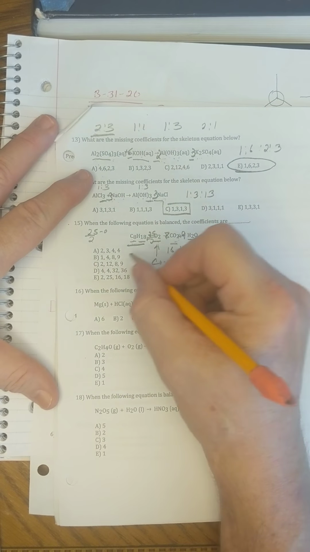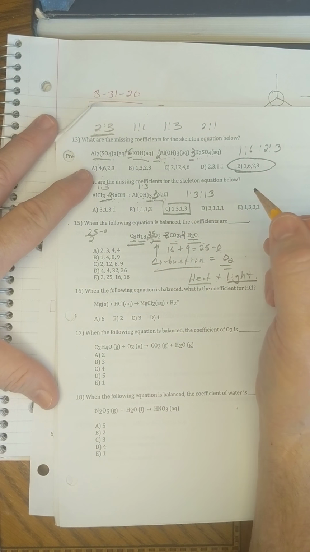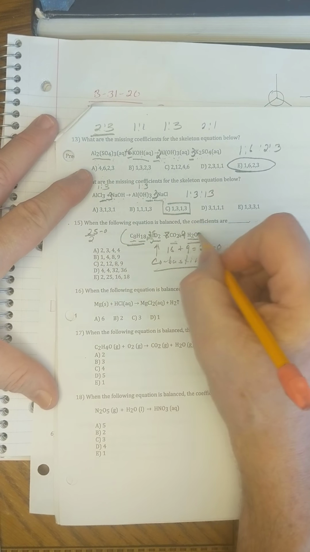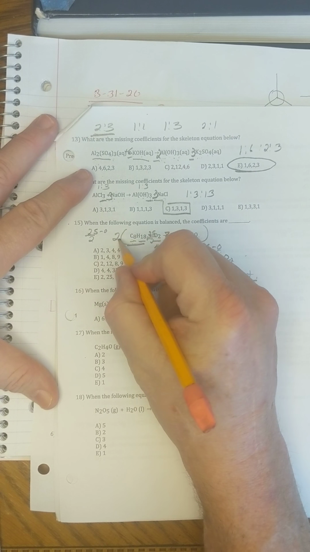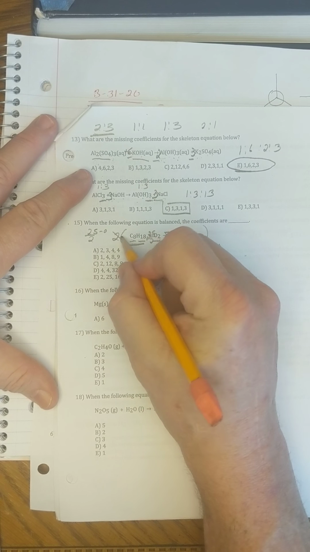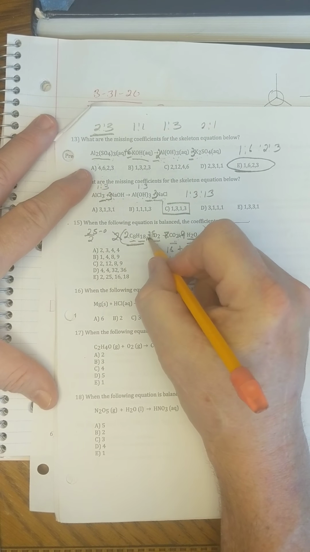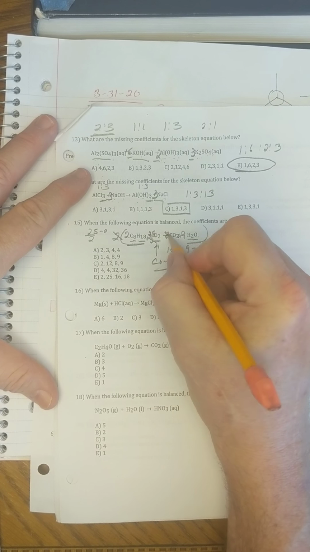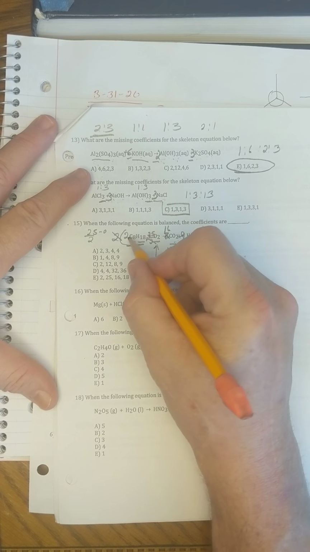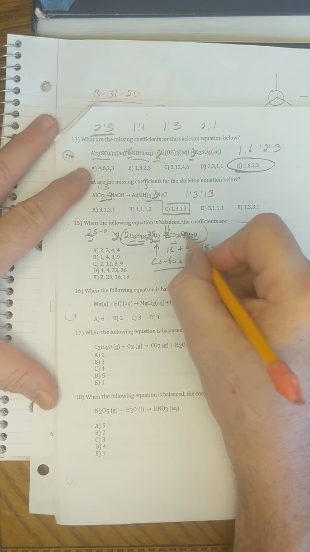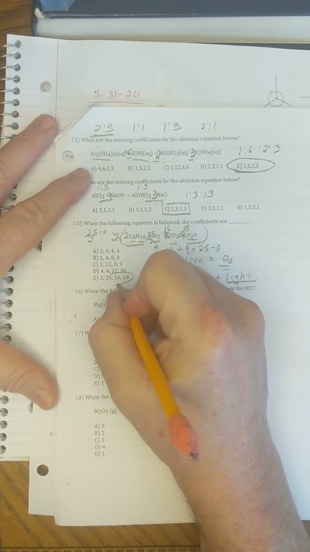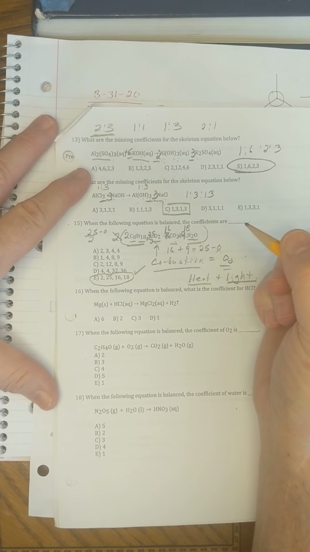Now that would be correct, but I don't see anything here with a half. And what they've done is you're allowed to double all your reactants. So when I double this, I end up getting 2. That makes this 25. 2 times 8 is 16. 2 times 9 is 18. So they just double everything, and your ratio ends up being 2 to 25 to 16 to 18, E.